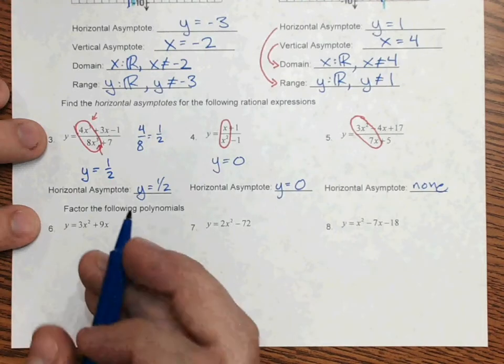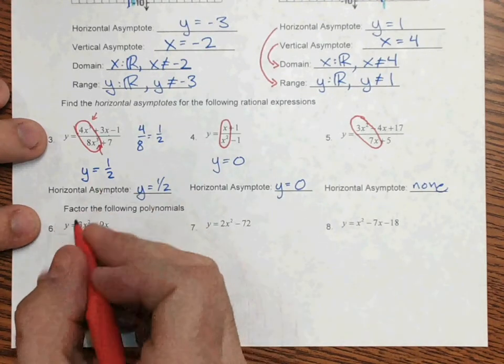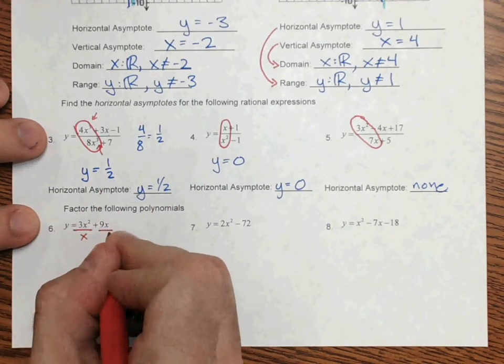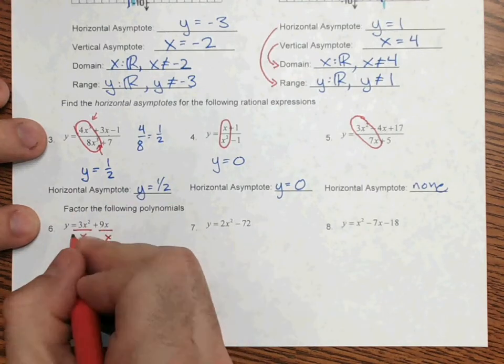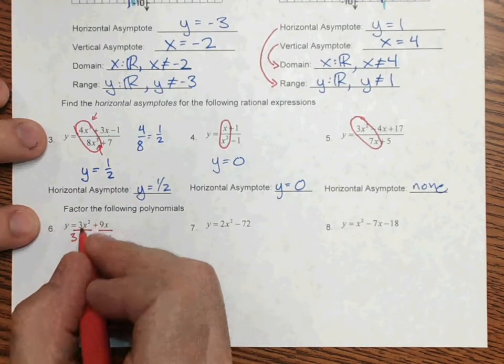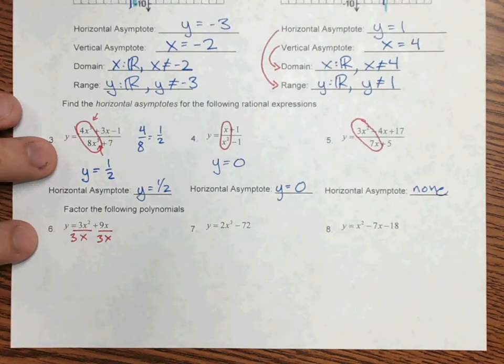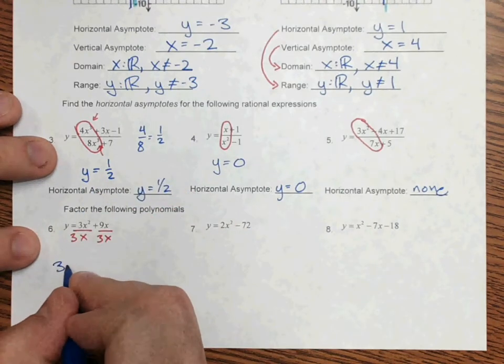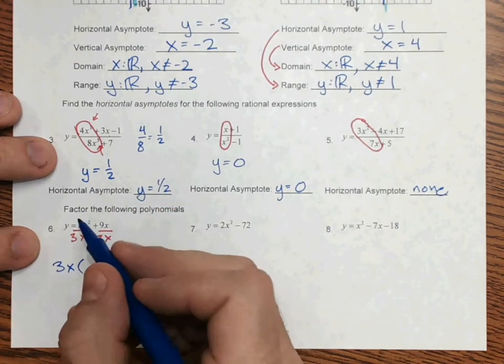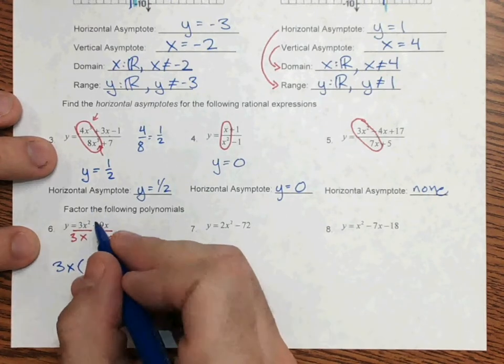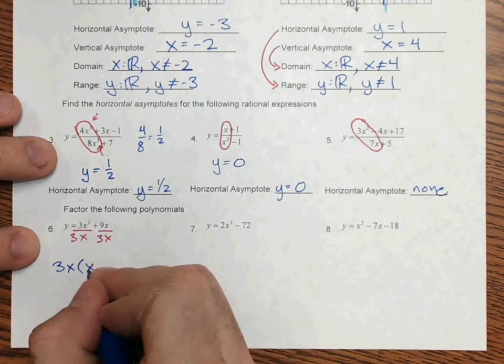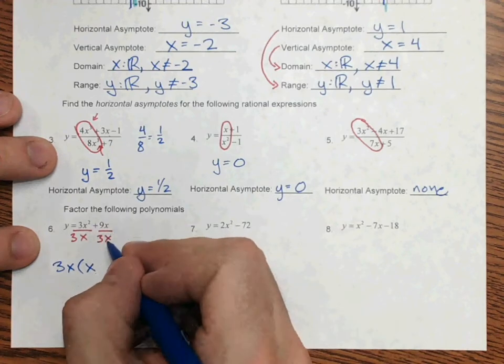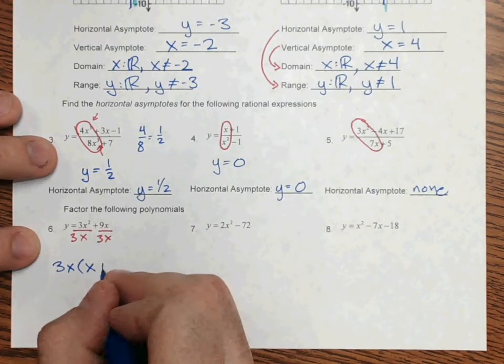Well, they both have at least an x, but they're also divisible by 3. So we're going to divide them both by 3x. So the 3x will then go on the outside of some parentheses. 3 divided by 3 cancels. X squared divided by x leaves me with an x. 9x divided by 3x gives me plus 3.